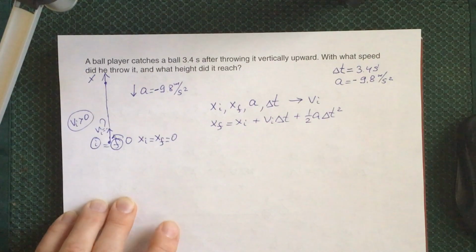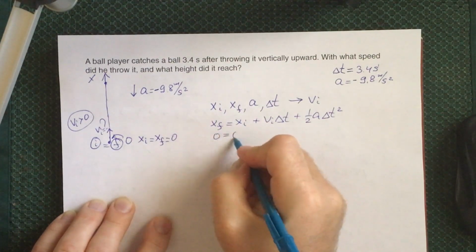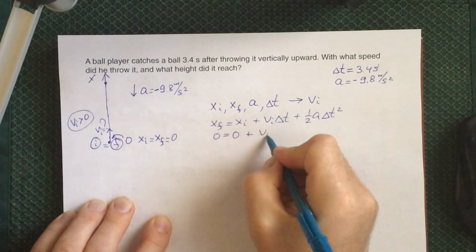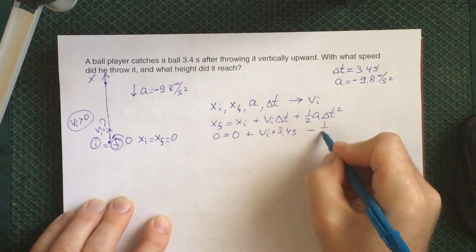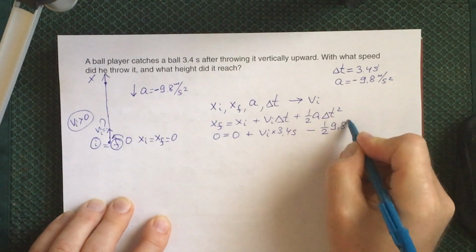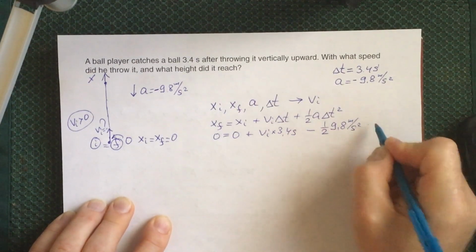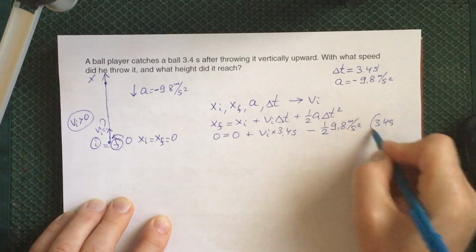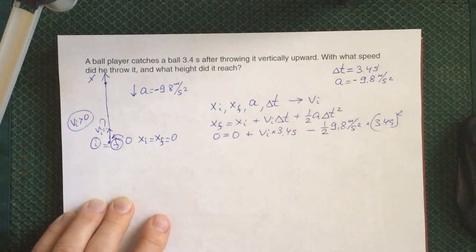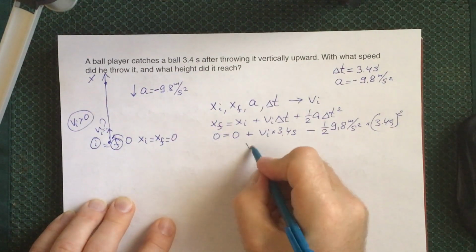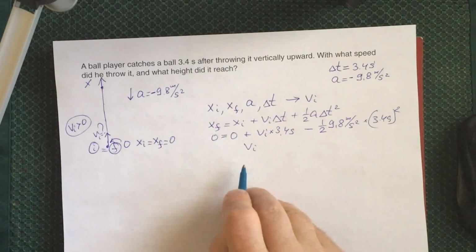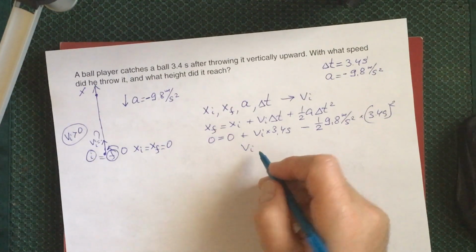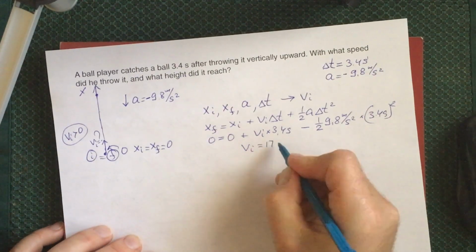If you put your data in this formula, you'll have 0 equals 0 plus unknown v initial times 3.4 seconds minus 1/2 times 9.8 meters per second squared times 3.4 seconds squared. Solving this equation for v initial, you can find the speed with which you threw the ball. If you solve correctly, you will have 17 meters per second.